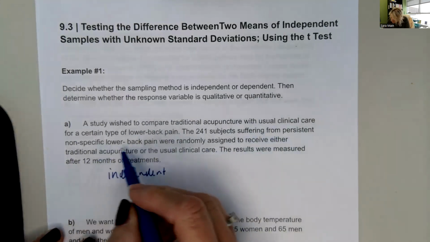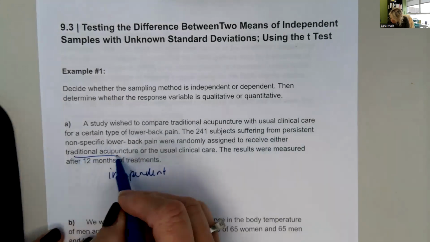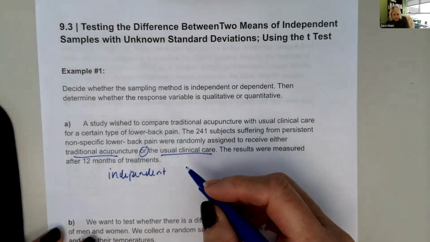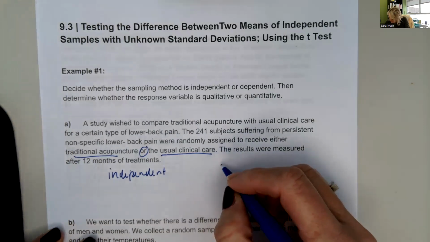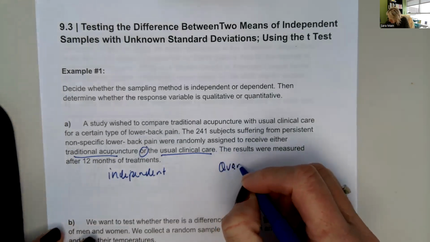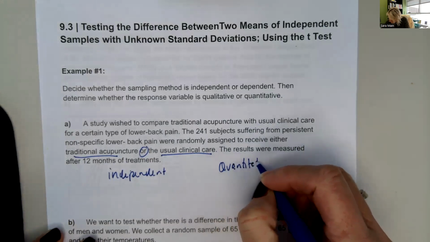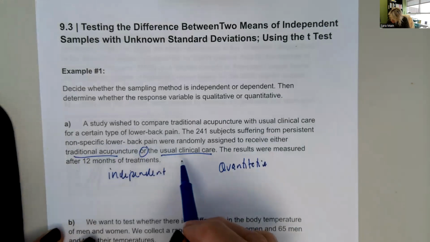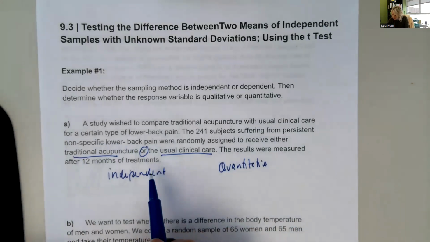They received either the traditional acupuncture or the usual clinical care. And this is a measured pain level, so this is quantitative.